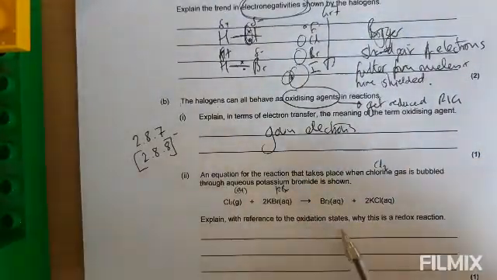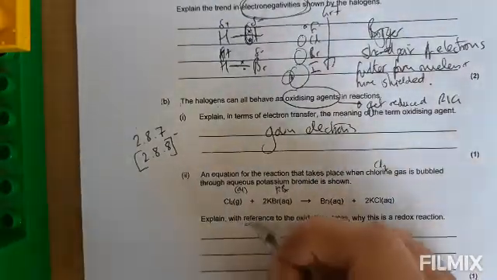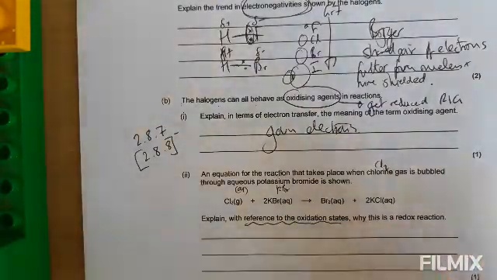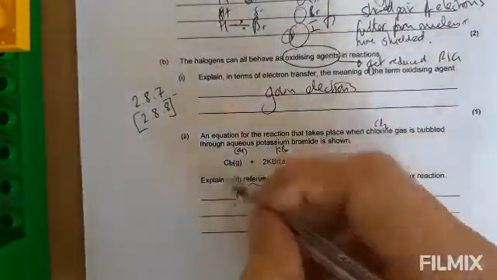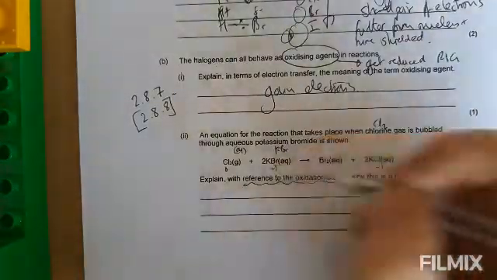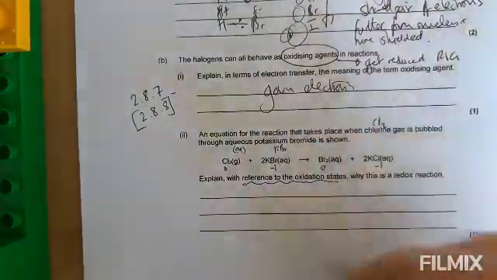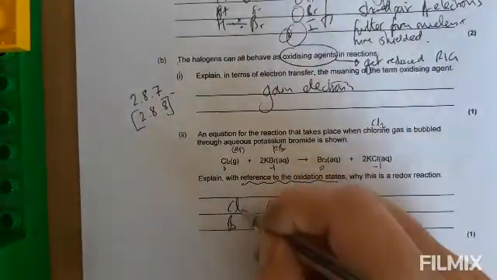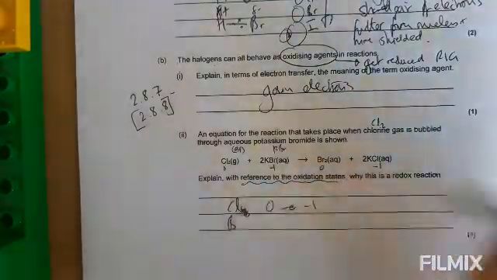Explain with reference to the oxidation states why this is a redox reaction. With reference to the oxidation states. No reference to the oxidation states, no marks. Okay, chlorine is 0. Chlorine ends up as -1. Bromide is -1, ends up as 0. I would write that. Chlorine goes from 0 to -1. I'll just write Cl rather than commit to Cl2 because it's not that.